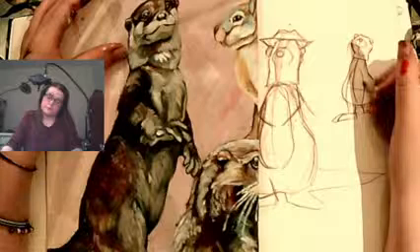Move his body up a bit. Made his leg bar, his neck far too exaggerated. No, I don't really like that one.